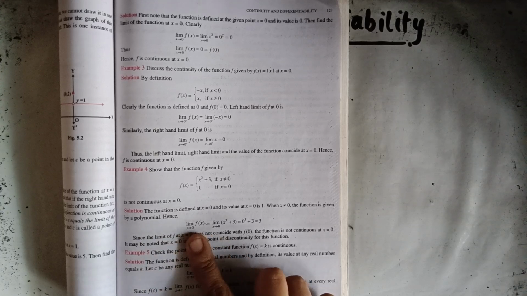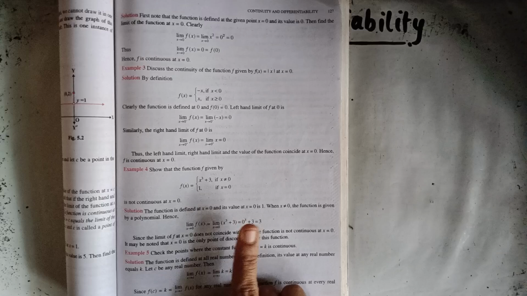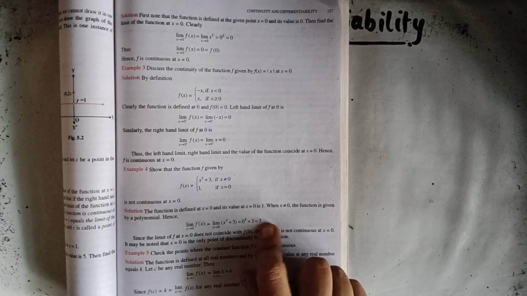Now when x is tending to 0, it is 3. Since the limit of f at x equal to 0 does not coincide with f of 0, f of 0 is 1, and when we take x tending to 0, it is 3. So both are different, 1 and 3. So it is not continuous.